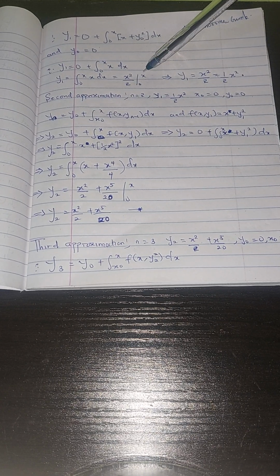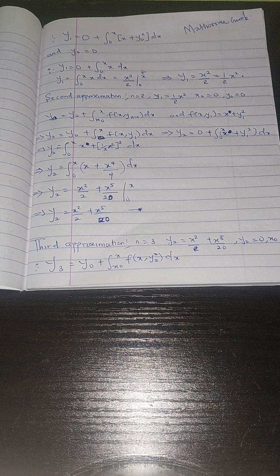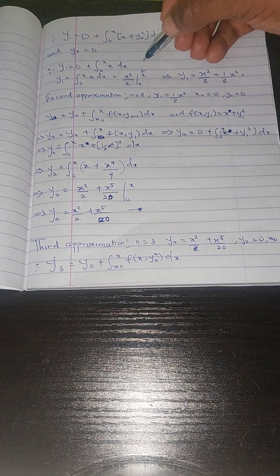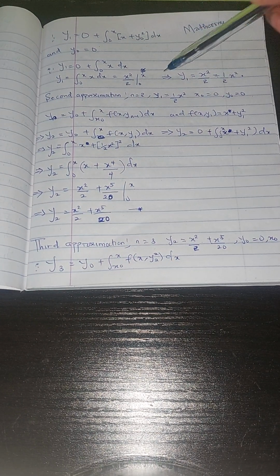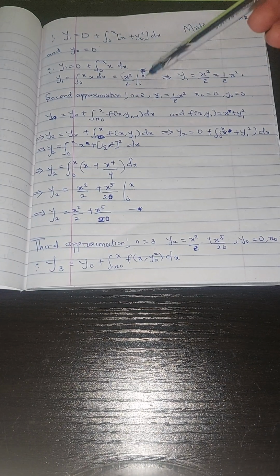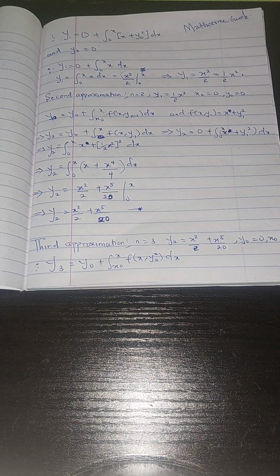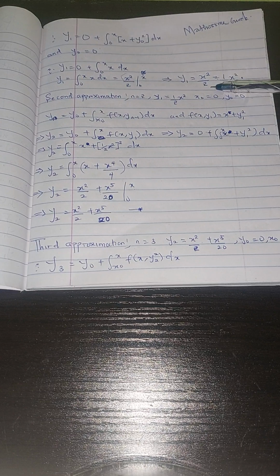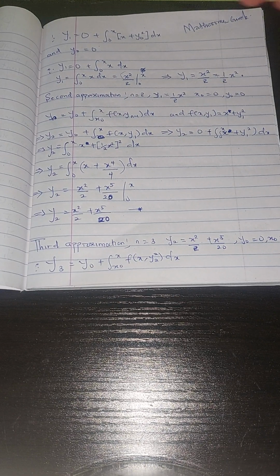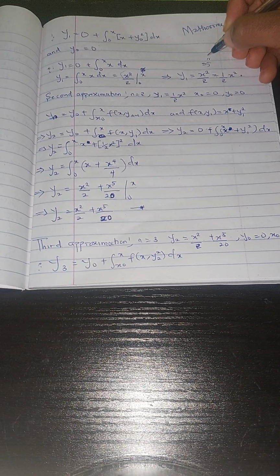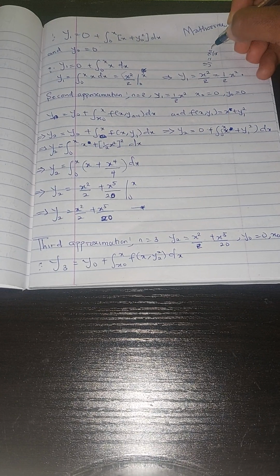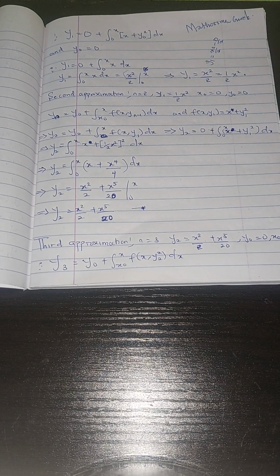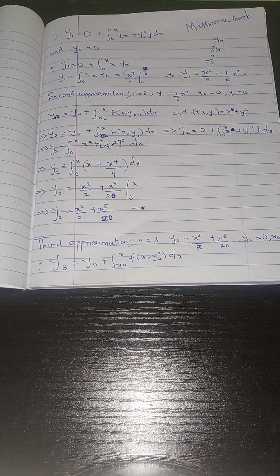Let's say I have 2 here, it implies that anywhere I see x, I put 2. But here I'm having x, so anywhere I see x, I put x. That's why y1 equals x squared over 2 minus 0 over 2, and 0 over 2 is 0. So I have x squared over 2 as my first approximation.